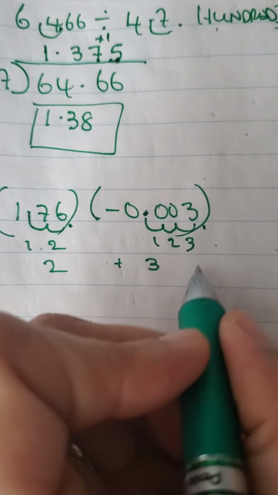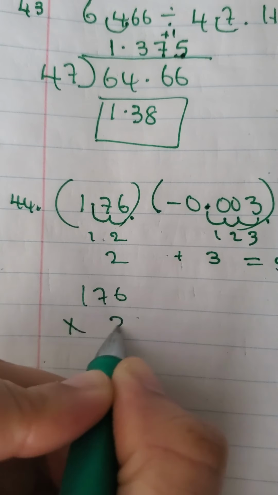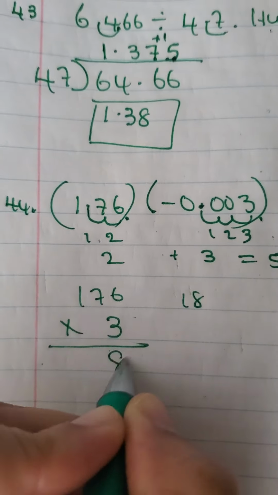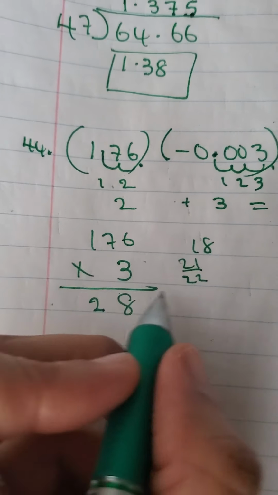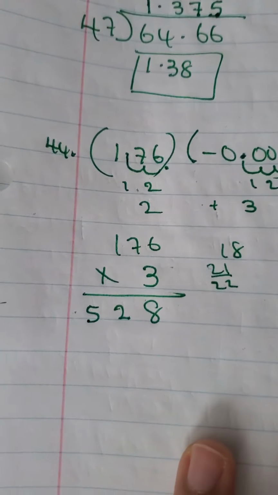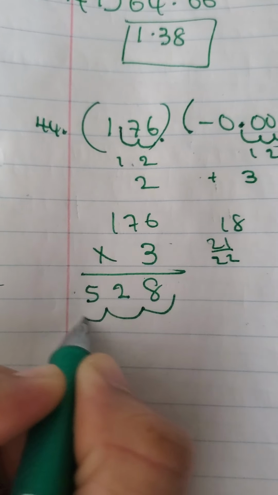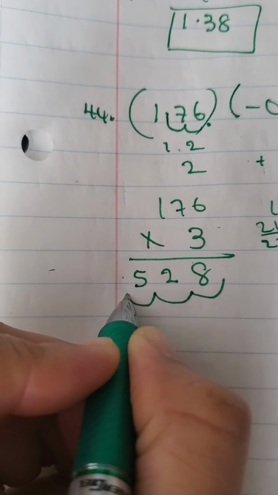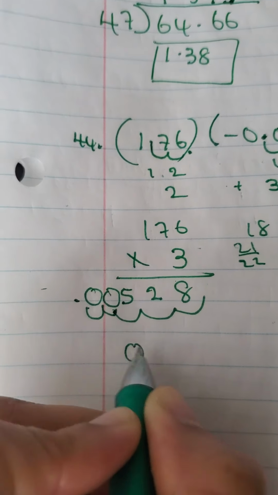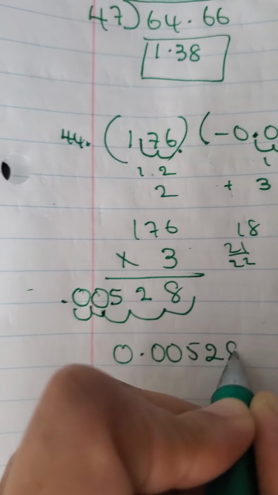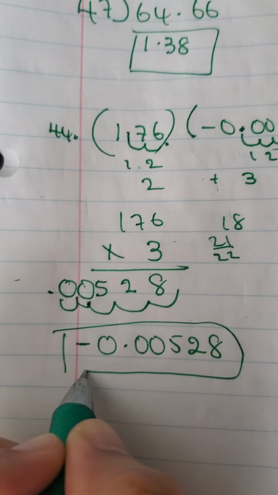So the sum of total decimal places that they were moved was 5. So I'm going to multiply 176 times 3. 3 times 6 is 18. 3 times 7 is 21 and 1 is 22. 3 times 1 is 3 and 2 is 5. So that's 528. Now I'm going to move it back 5 decimal places. 1, 2, 3. And because I don't have 2 more places to put it, I'll add zeros as placeholders. 4, 5. So my solution is 0.00528. And don't forget, it was opposite sign, so that yields a negative.